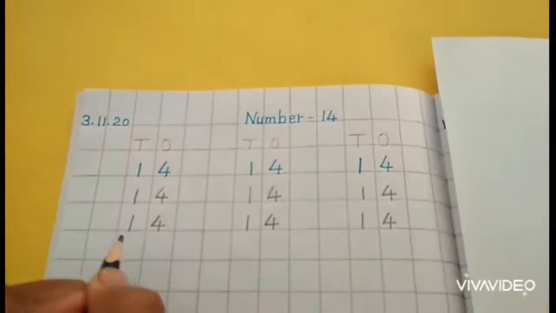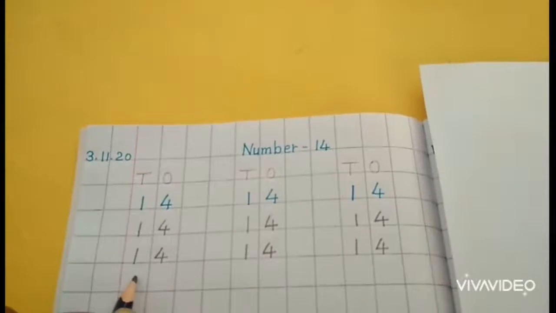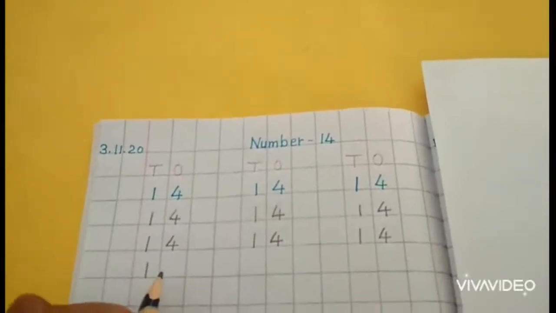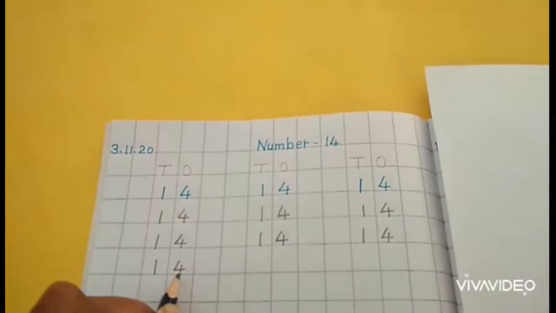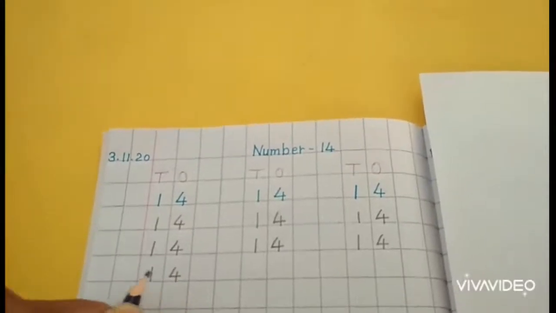Start from the middle, make a standing line and touch the bottom line. Start from the middle, make a slant line, slipping line, standing line. 1, 4, 14.